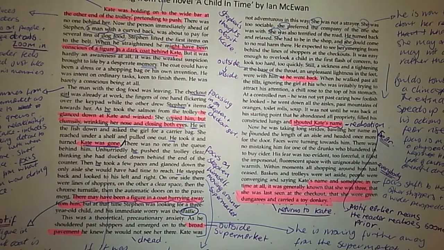So this is quite a complicated extract, I think, to think about in terms of structure, partly because of the way it's set out, that it's not divided into smaller paragraphs that allow you really to focus. But I would go back over it now and think about, where is it focusing on Stephen? Stephen's the dad. Where is it focusing on Kate? Where is it inside the supermarket?